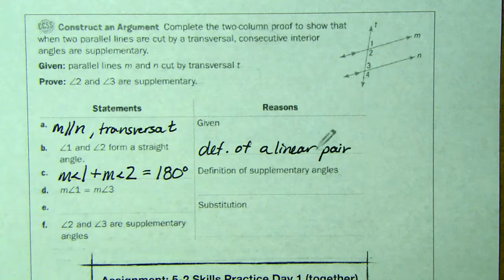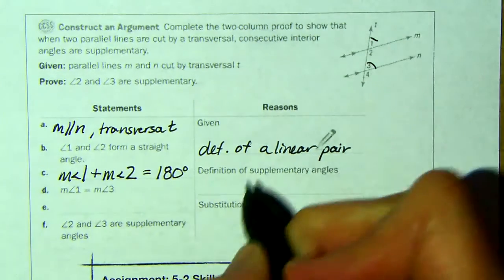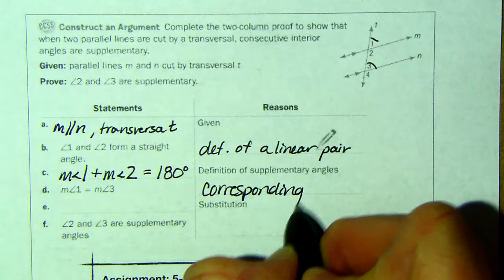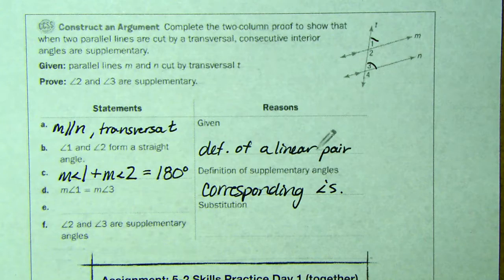Now they jump to angle 1 equals angle 3. Why do we know that angle 1 is equal to angle 3? Look at the picture. Ah, there you go. Corresponding angles. Now, technically, we should have to write because corresponding angles are congruent when lines are parallel. I am not going to make you do that. If you tell me because they're corresponding, I'm going to be like, high five. Nice job. Okay? This is not a grammar class. I'm not going to make you write all that.